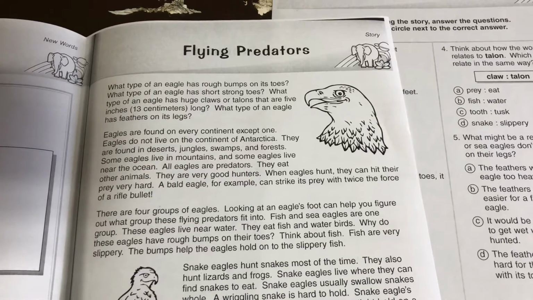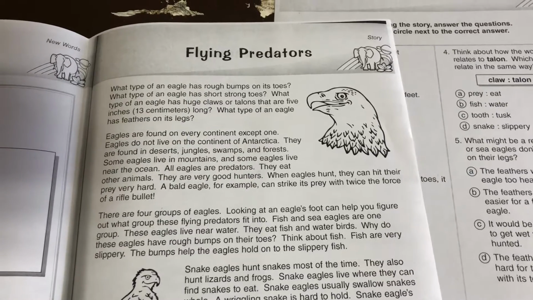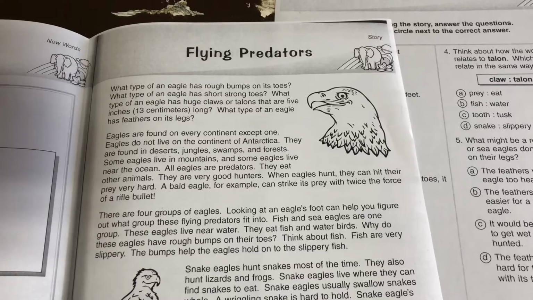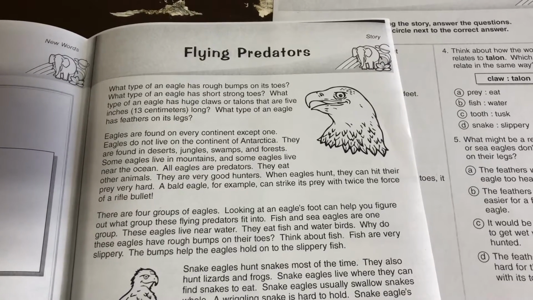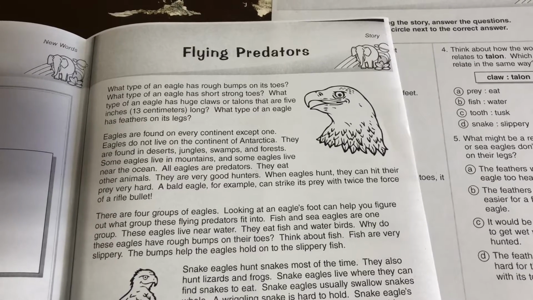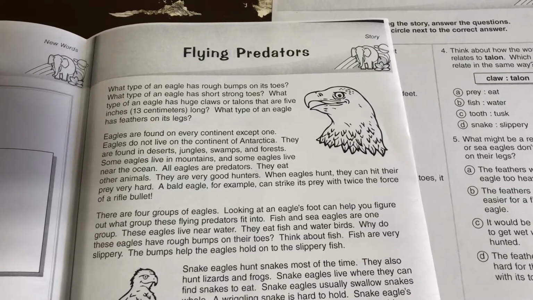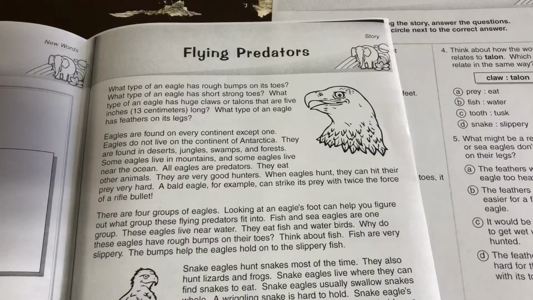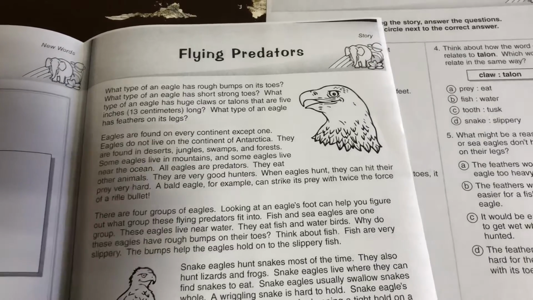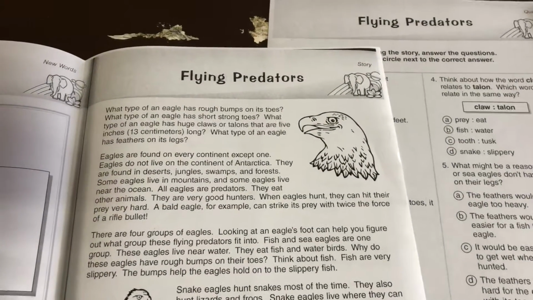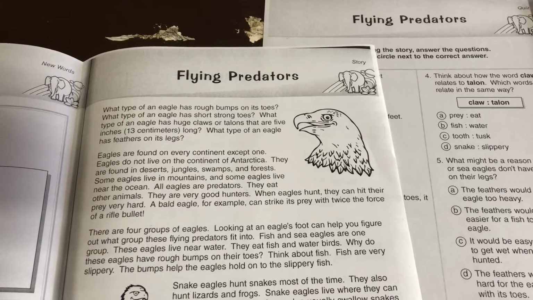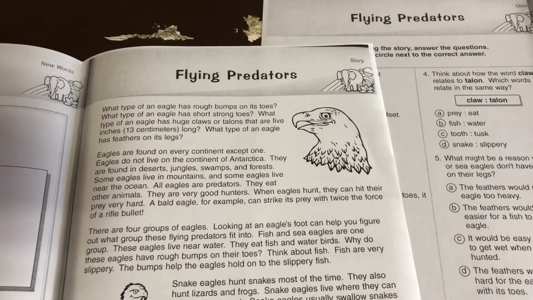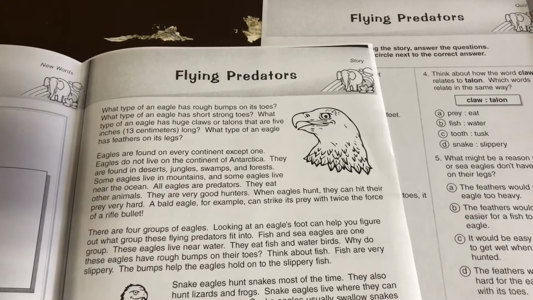Eagles are found on every continent except one. Eagles do not live on the continent of Antarctica. They are found in deserts, jungles, swamps, and forests. Some eagles live in mountains, and some eagles live near the ocean. All eagles are predators. They eat other animals. They are good hunters. When eagles hunt, they can hit their prey very hard. A bald eagle, for example, can strike its prey with twice the force of a rifle bullet.